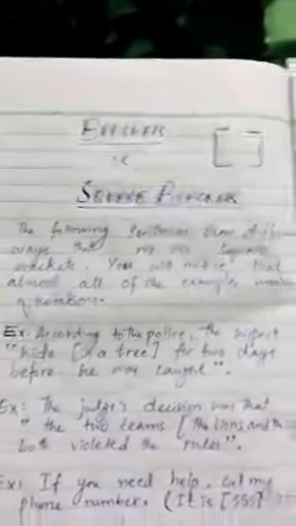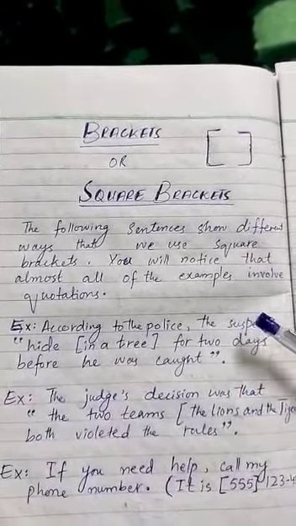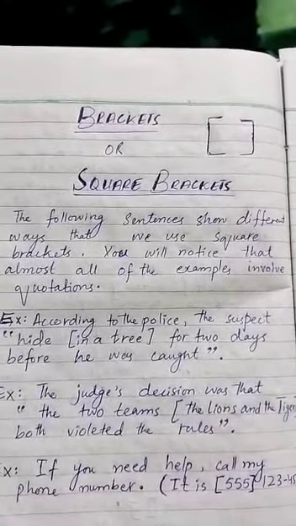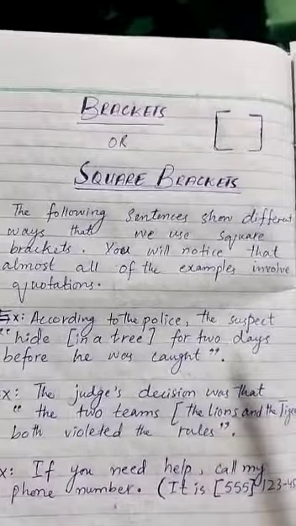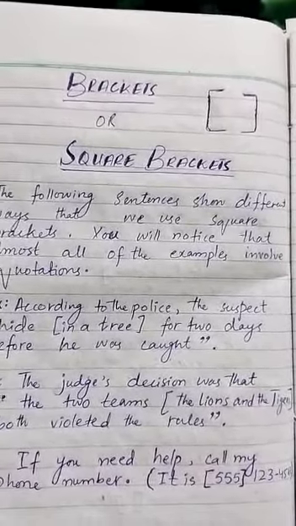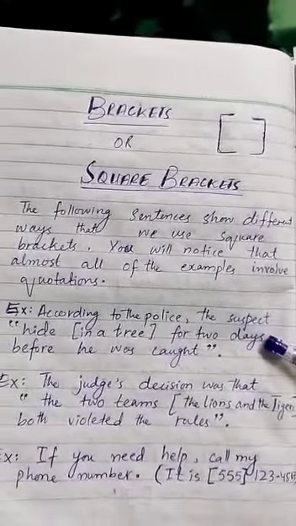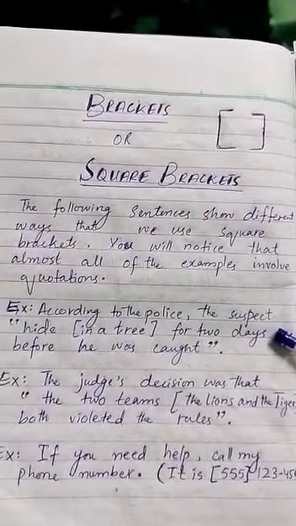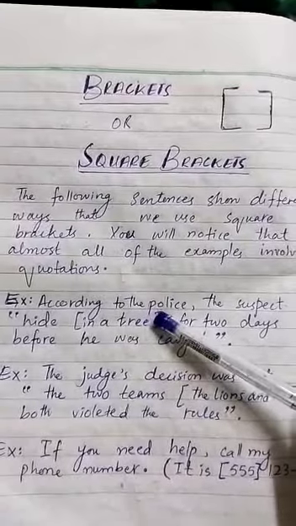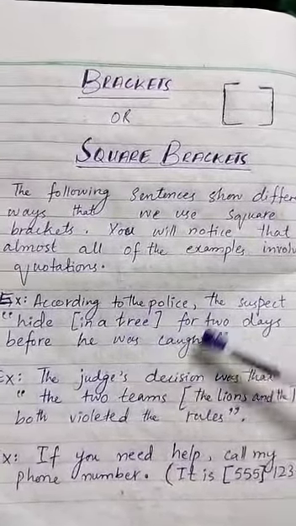Here are a few examples of square brackets. The following sentences show different ways that we use square brackets. You will notice that almost all of the examples involve quotations, because brackets or square brackets are used within quotations to add extra information or to clear the quotation or to translate any particular phrase or any word. According to the police, the suspect hid for 2 days before he was caught in a tree. So this is additional information inside square brackets to make the quotation more clear.